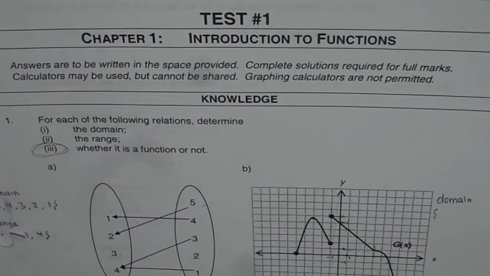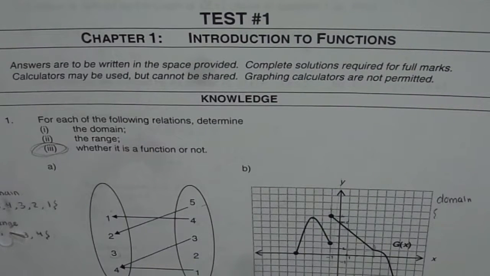I'm Anil Kumar, and as usual, I'm sharing some good questions from previous test papers. The knowledge of working with these questions will always help you to get good marks.